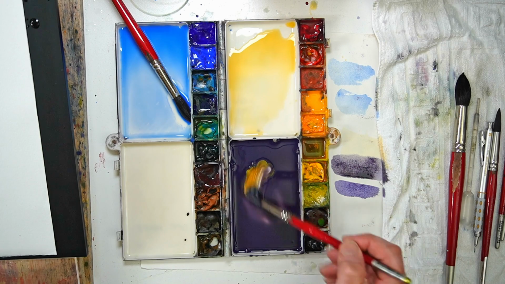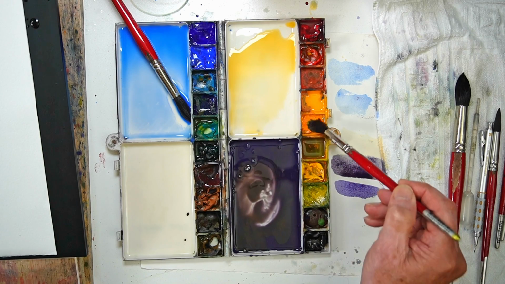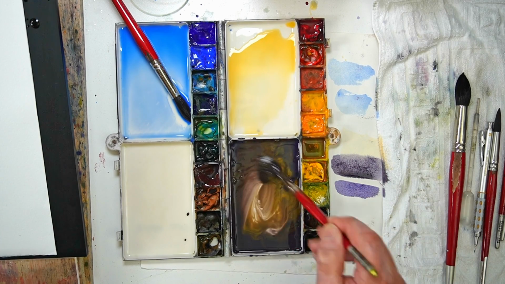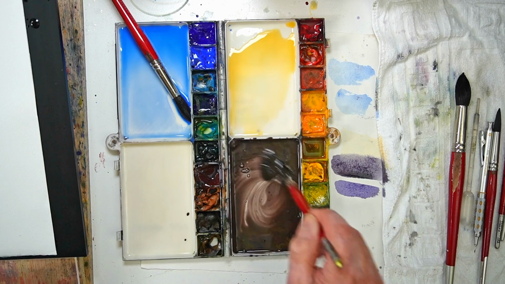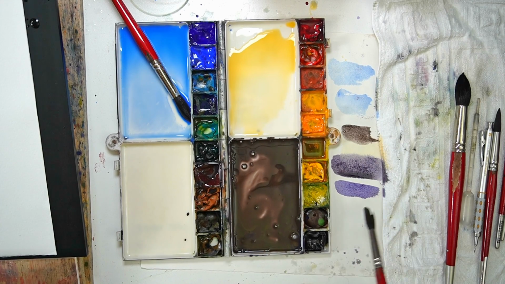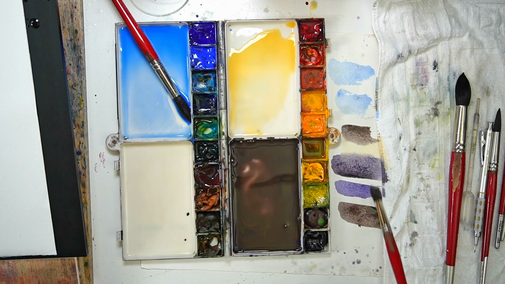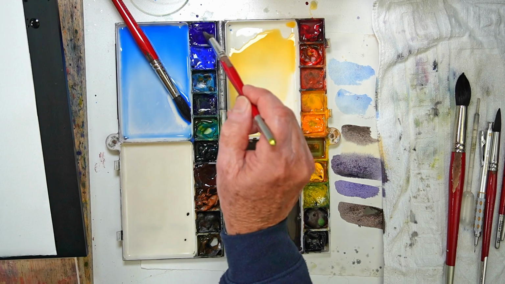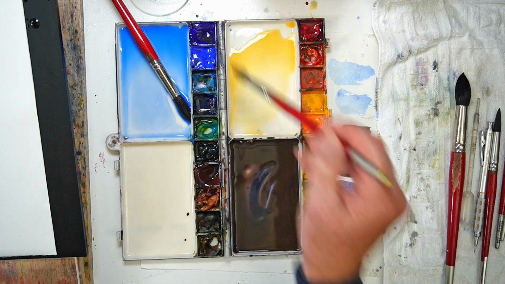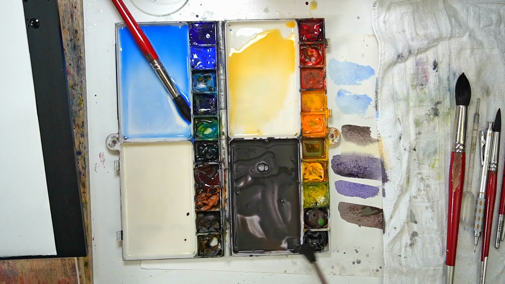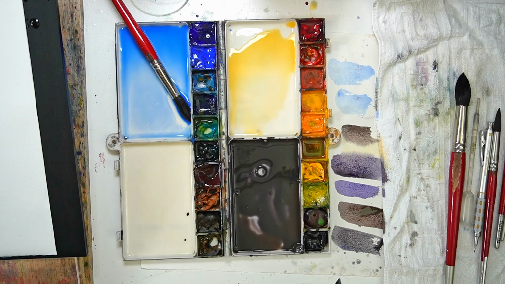Bit too violet. The cad orange I added there cancels out a little bit of that blue colour because orange is the complement of blue. May have gone a bit too far. And that's just right.